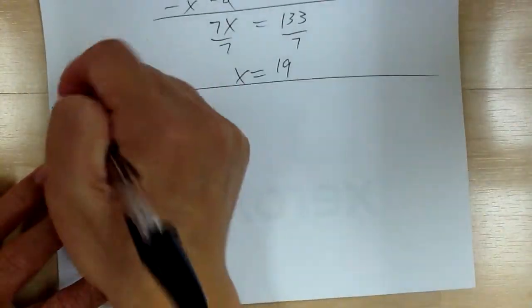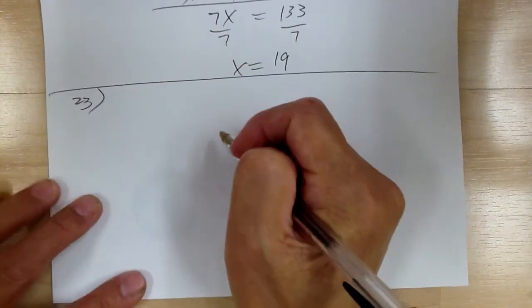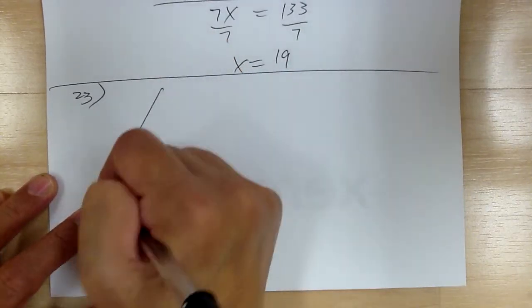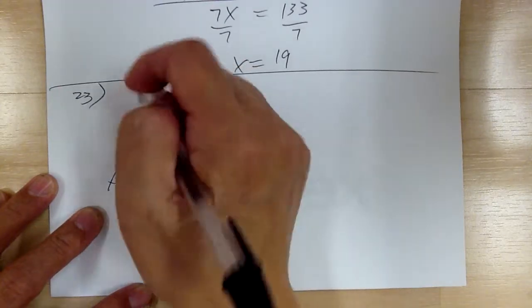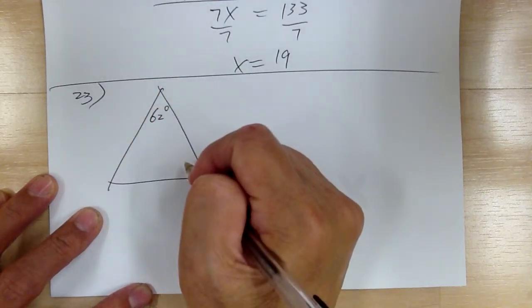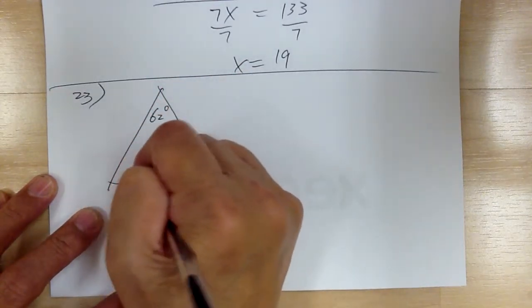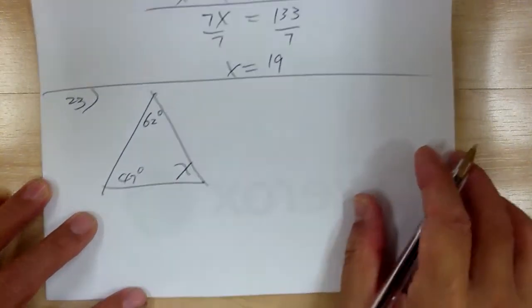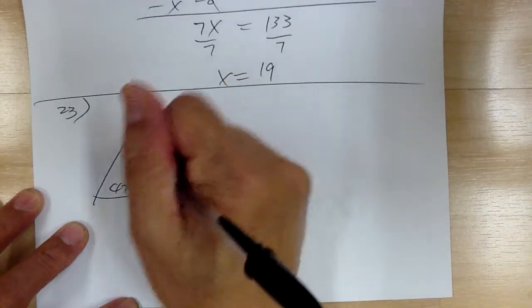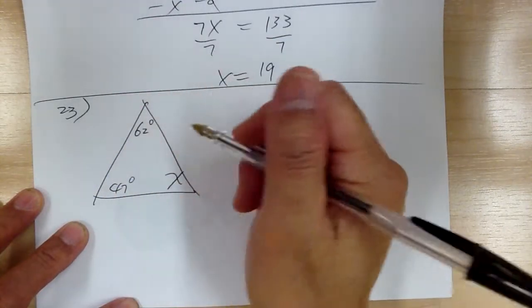Okay, let's go to 23. If a measure of one angle of a triangle, so it's a triangle, I can read through first. It says one of them is 62 degrees, and the other one is 47. And what's the measure of the third angle? So you're looking for this one here. The three angles inside a triangle always equal 180.